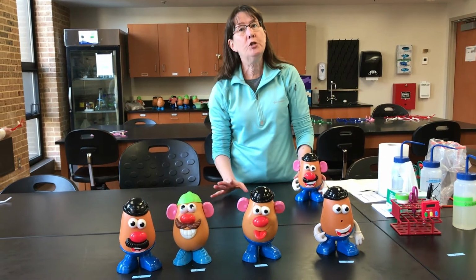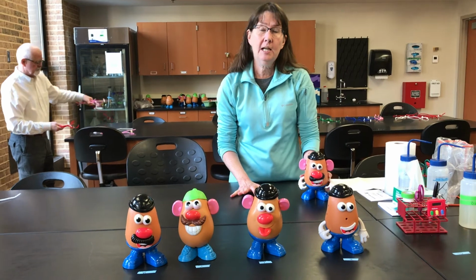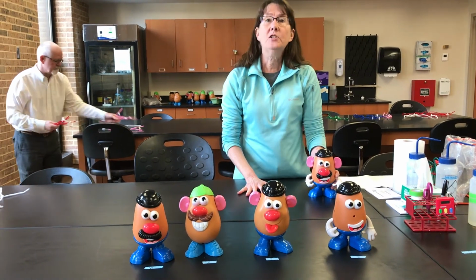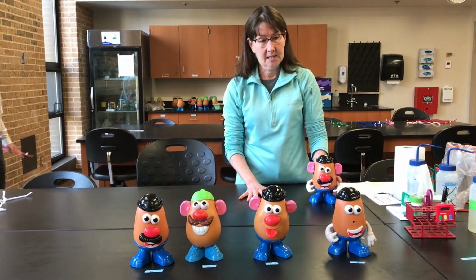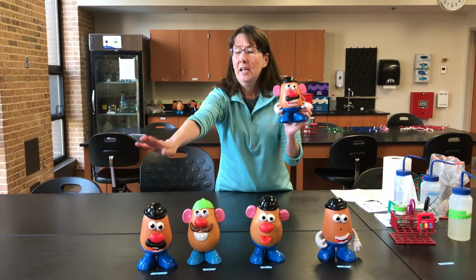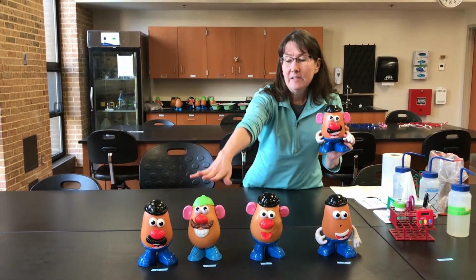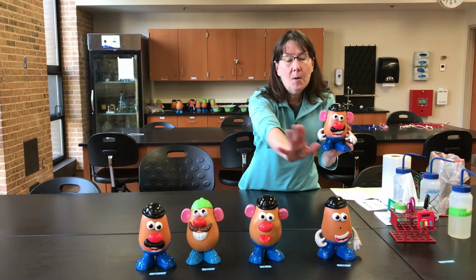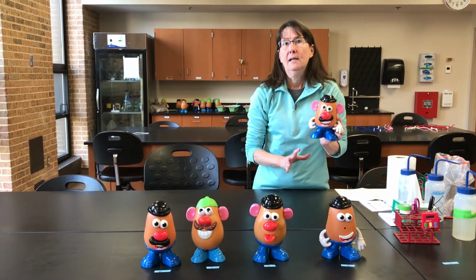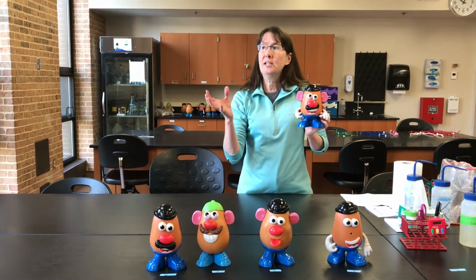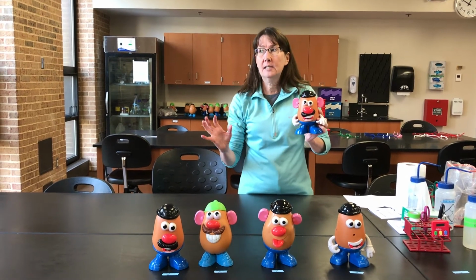We have our F2, or second generation, of potato heads. These are our grandbaby spuds. Potato heads look like this. Here is baby W, here is baby X, here's baby Y, and here's baby Z. Now in your lab manuals, they will just be listed as your baby Y and Z.